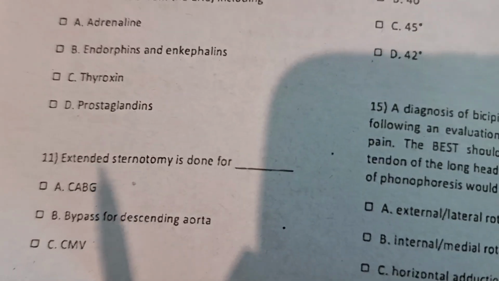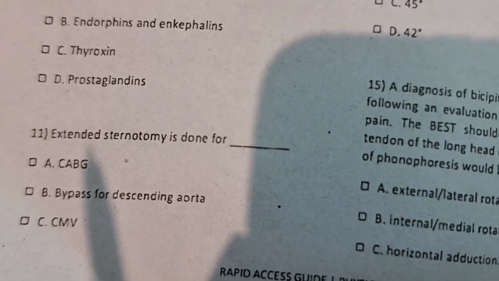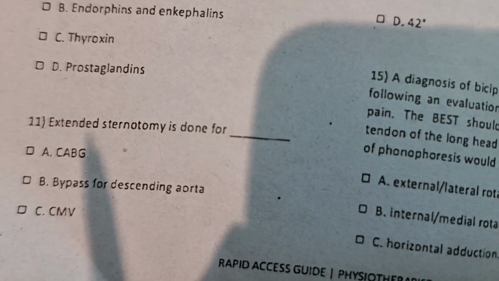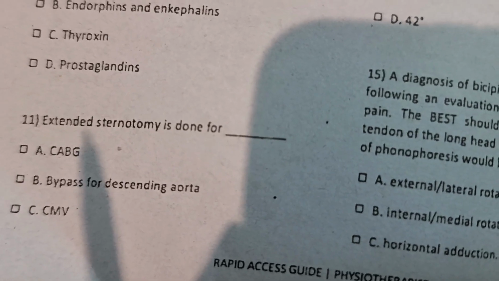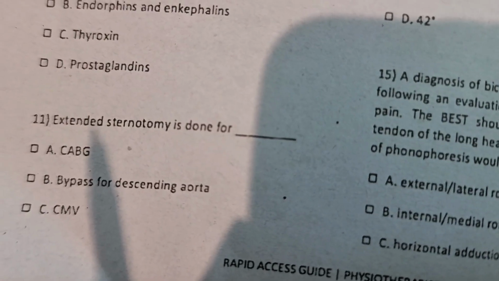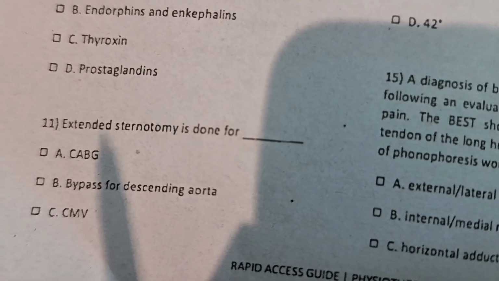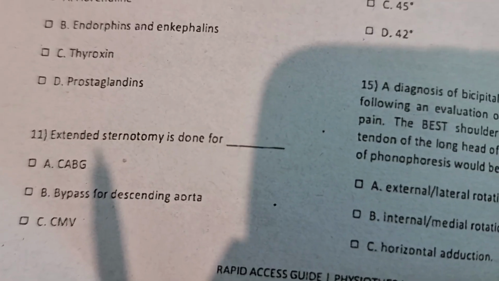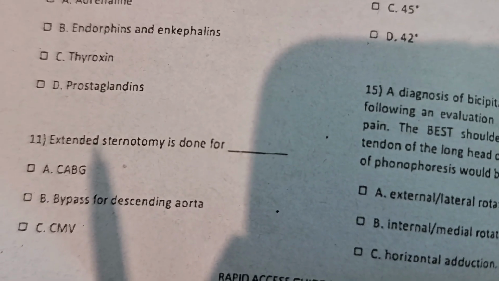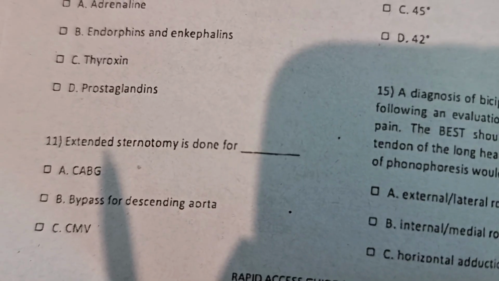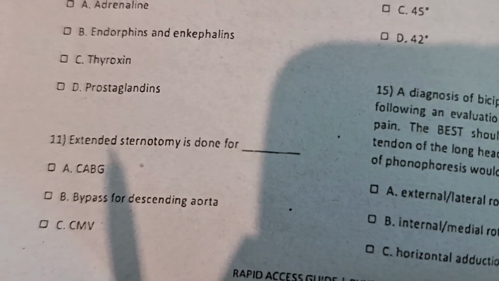Question number 11. Extended sternotomy is done for option A, CABG, coronary artery bypass graft, option B, bypass for descending aorta, option C, CMV, option D, CASG. And the right answer is option B, bypass for descending aorta.